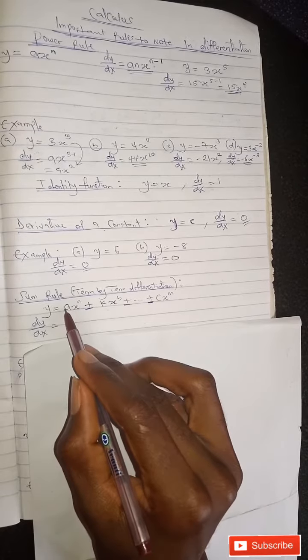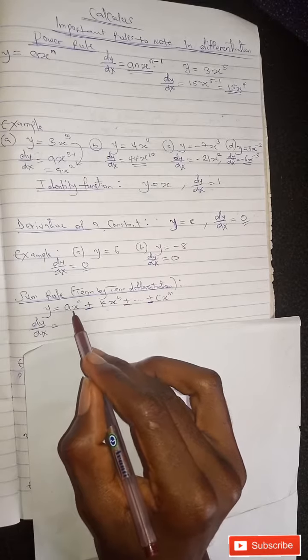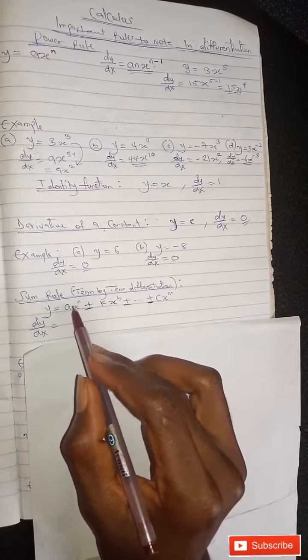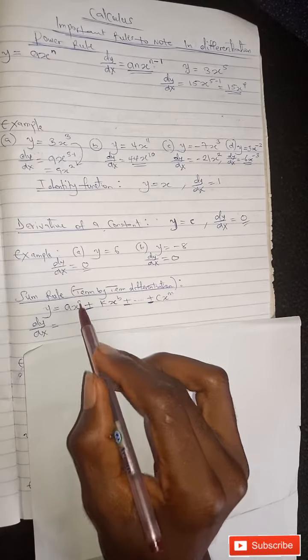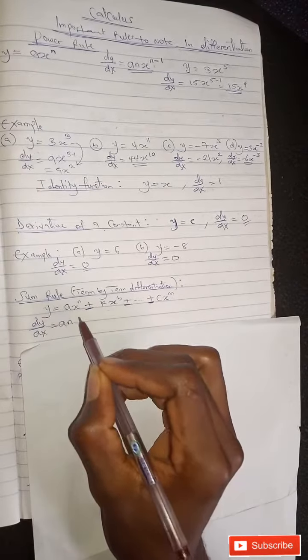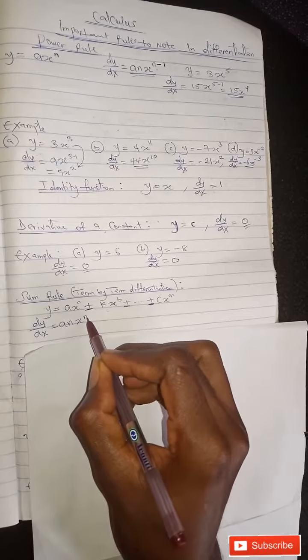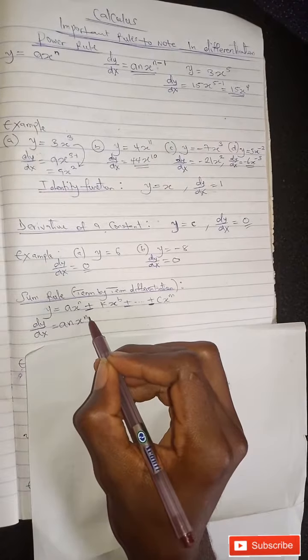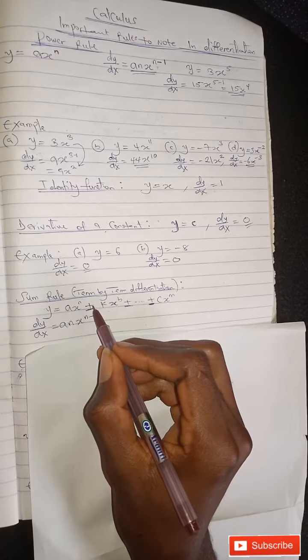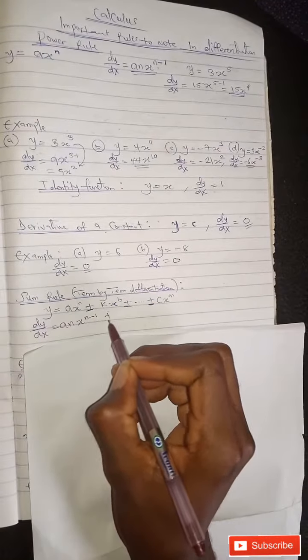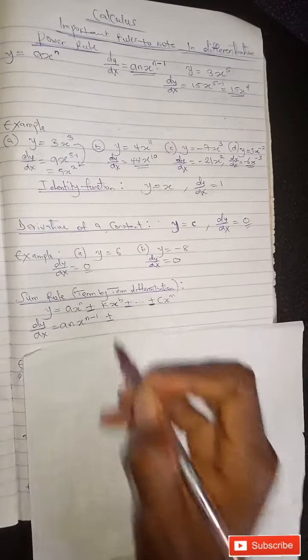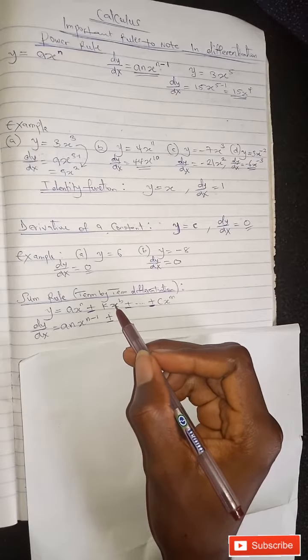So here we have a raised to power n, right? ax raised to power n. To differentiate that, you multiply a by n. So we have an, right? Then x raised to power n. Of course, since this is differentiation, then you have to minus 1 from that. We still have our plus or minus joining the terms. So this is the second term.